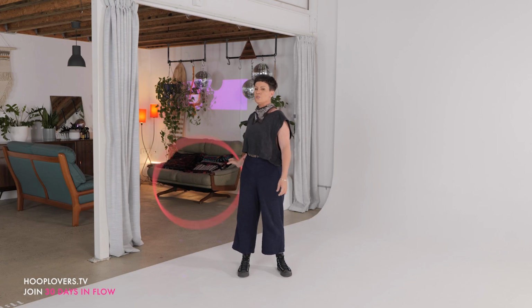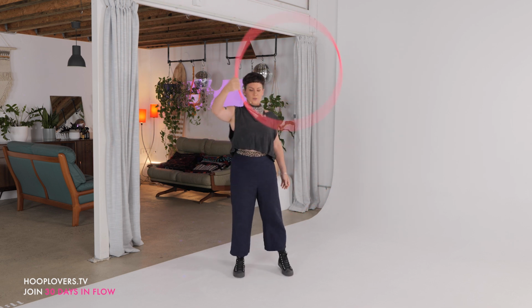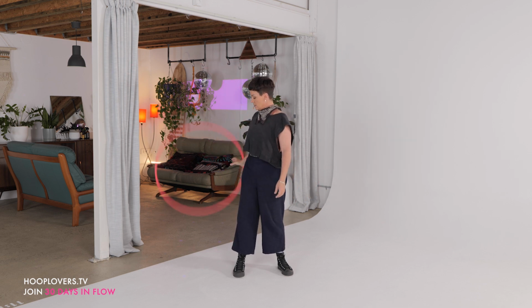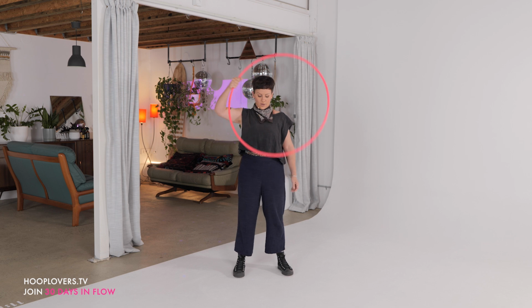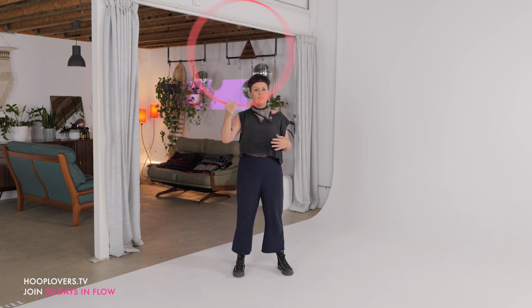Now we want to do a side weave. You can do a reverse side weave if you like. So it's the same as this reverse weave, but it's going to be on the side. Or you can grab your hoop, bring it in front again, disrupt that flow, and go for a thumb leading side weave.